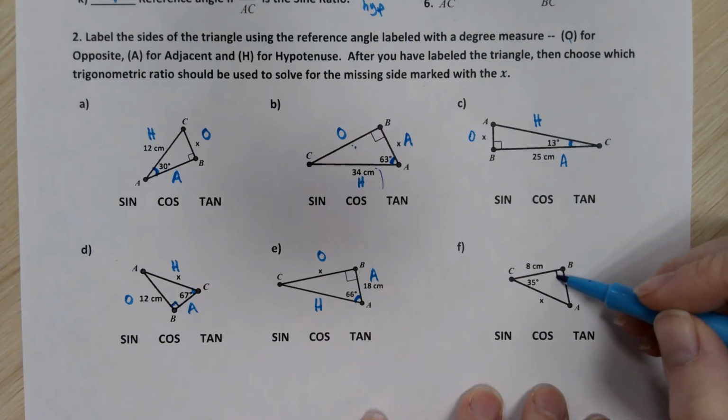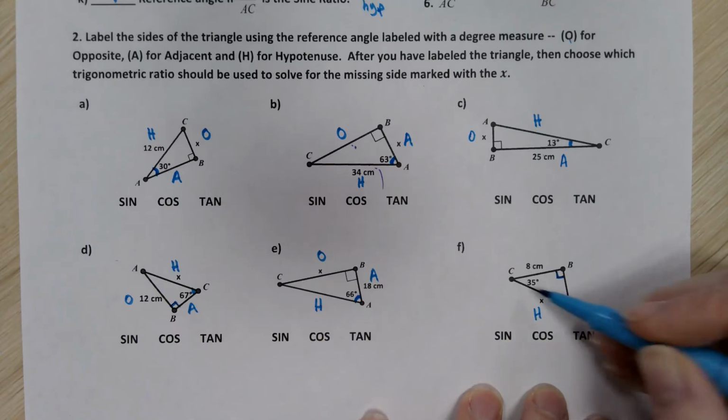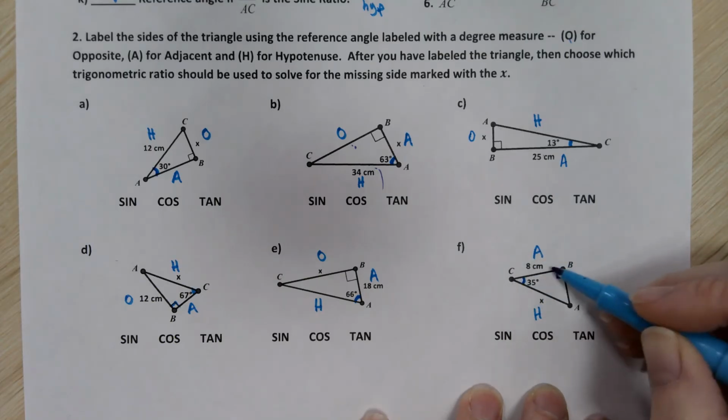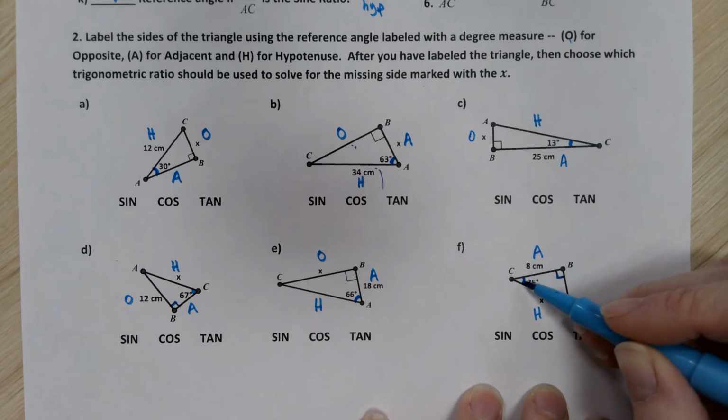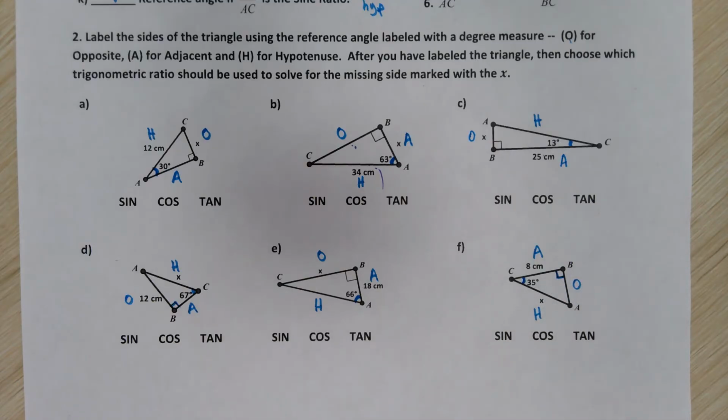Last but not least, in the last one, we've got our right angle. So across from there is going to be the hypotenuse. Our reference angle is right here at C. So the top side of that shape is the adjacent, the other part of the angle that's 35. And then on the other side of the shape from the 35, we've got our opposite.